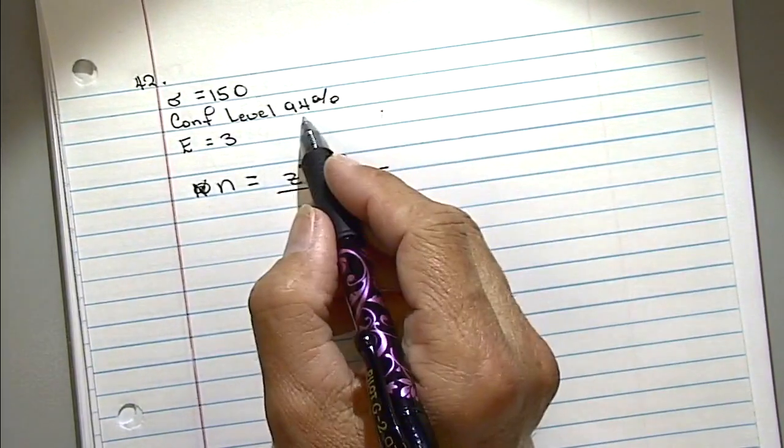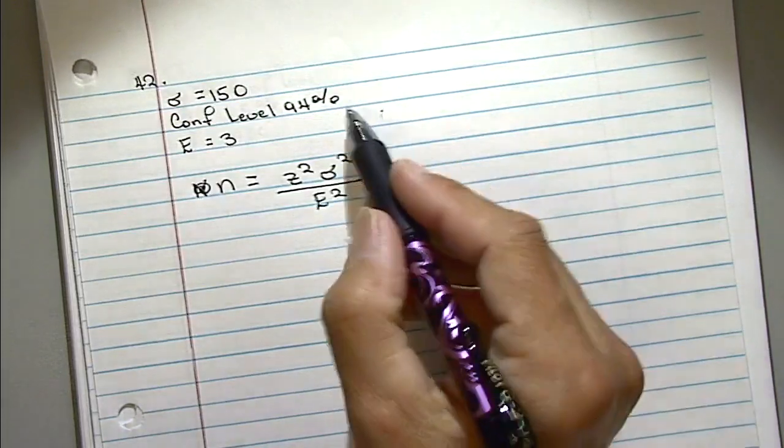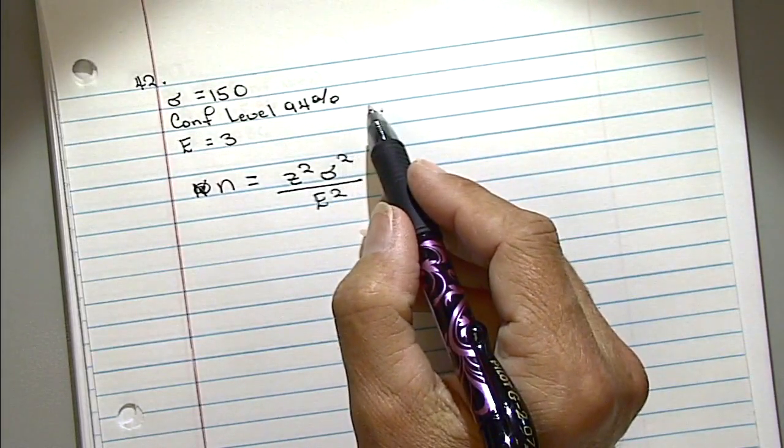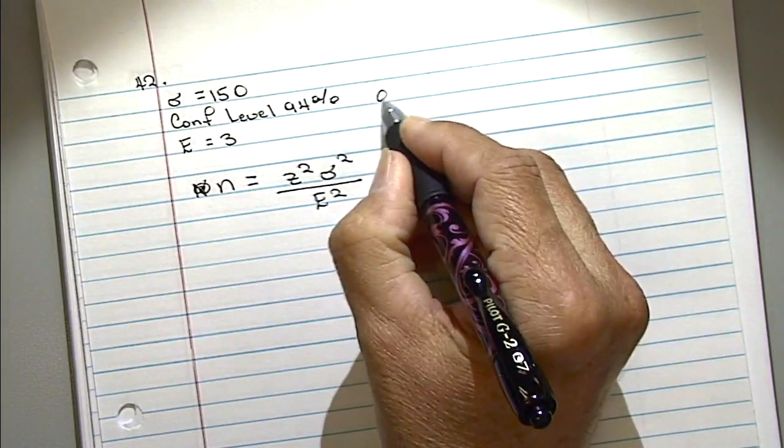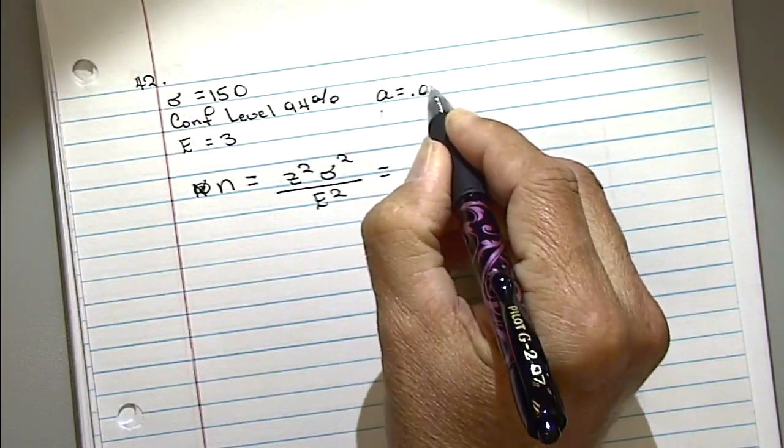Well, I have to figure out, did it say 94% really? Or did I mess that up? So that's an unusual one. I guess it did. Yep, it did. So I have to come up with this confidence level. Alpha is equal to 0.06, isn't it?